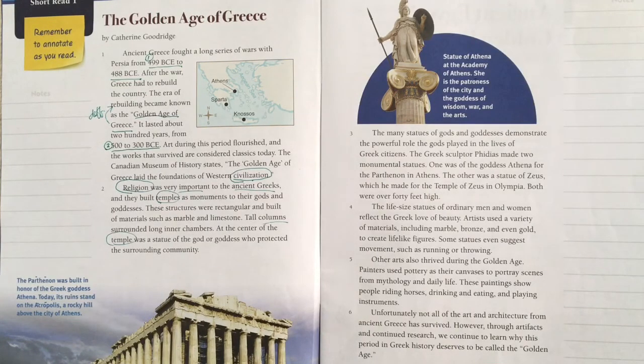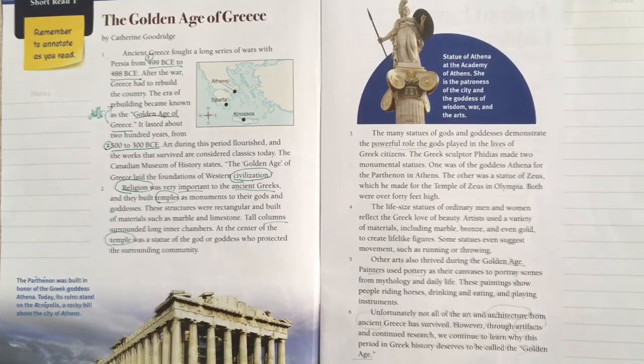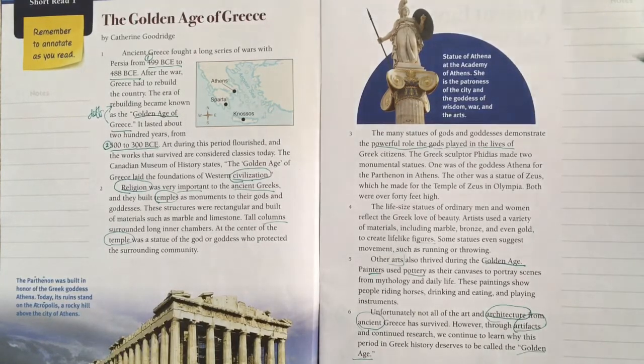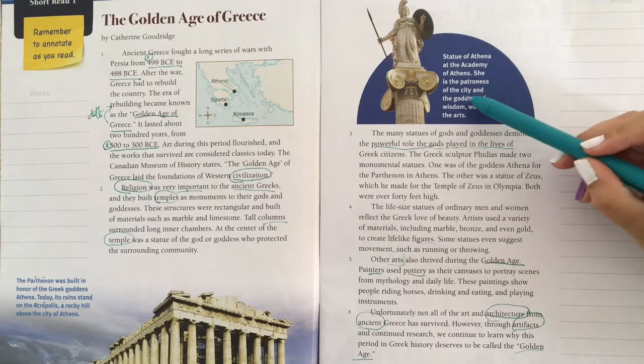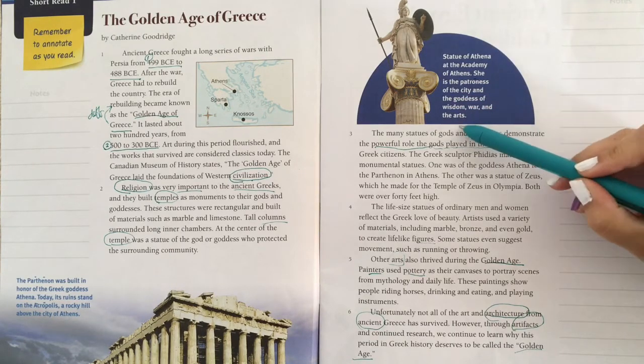And then we have a picture at the bottom of page 4. The Parthenon was built in honor of the Greek goddess Athena. Today, its ruins stand on the Acropolis, a rocky hill above the city of Athens. So now I've just read the caption of page 4. Let's go on to page 5. Statue of Athena at the Academy of Athens. She is the patroness of the city and goddess of wisdom, war, and the arts.